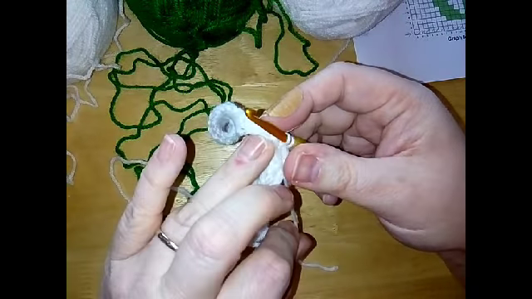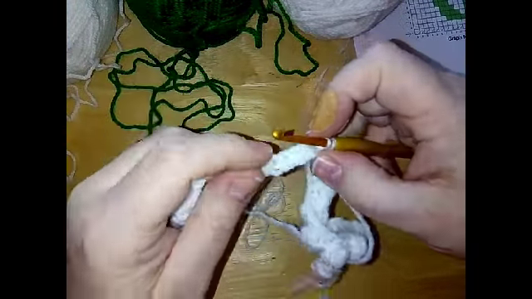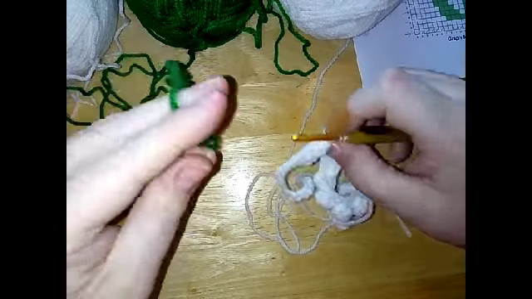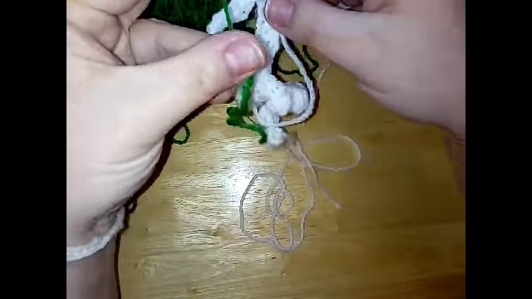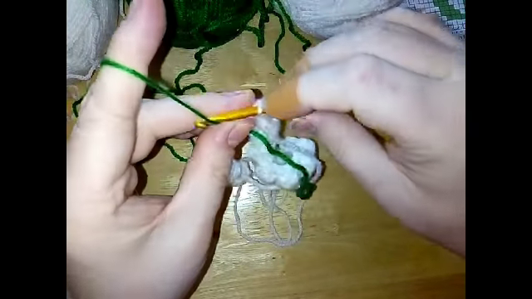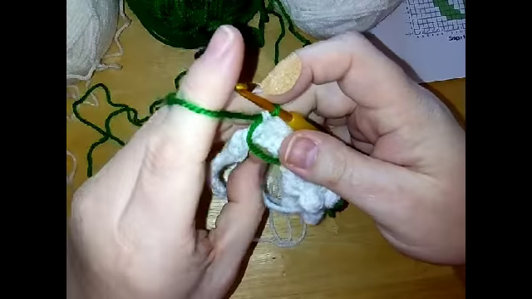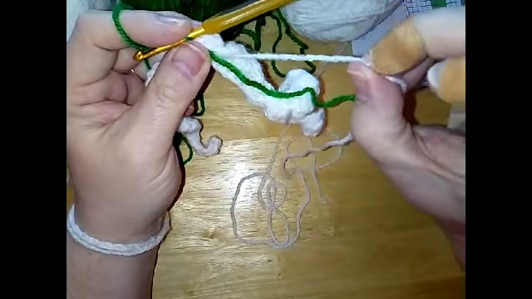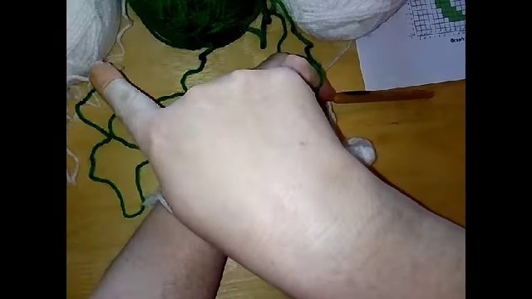So I'm going to bring that down to the side facing me, and then I'm going to bring up the green, leave a nice long tail for securing in later, and then finish off this stitch with your green.